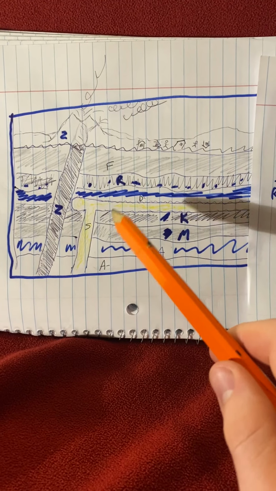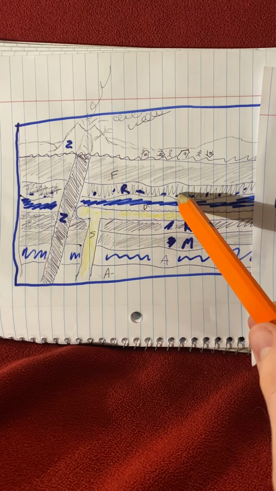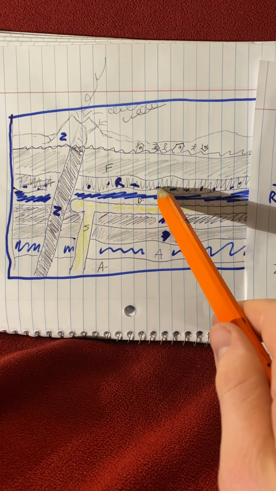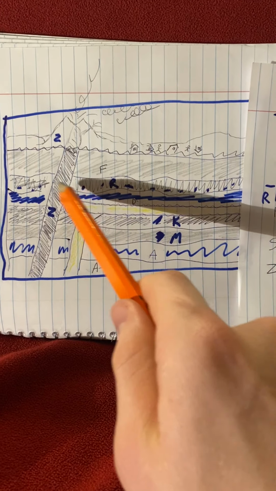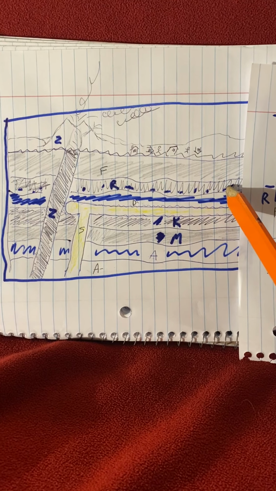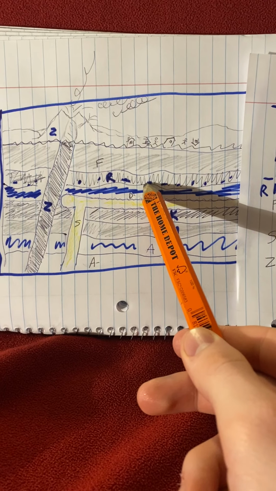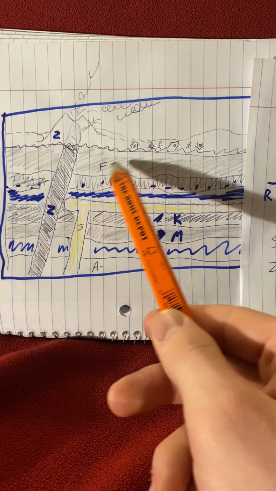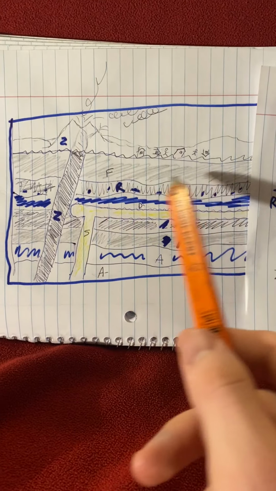R was deposited and hunks of D ended up getting stuck into it, forming an angular unconformity, alright? So hunks of whatever this was ended up getting stuck all throughout here, alright? F was deposited shortly after R, alright? Not very long after, not a lot of erosion between this wavy layer here. Not supposed to be eroded.